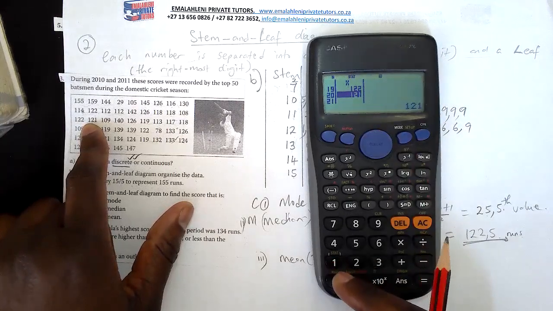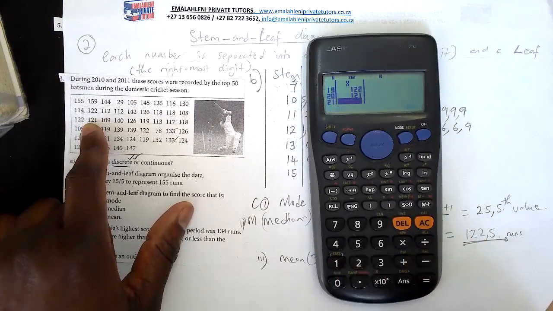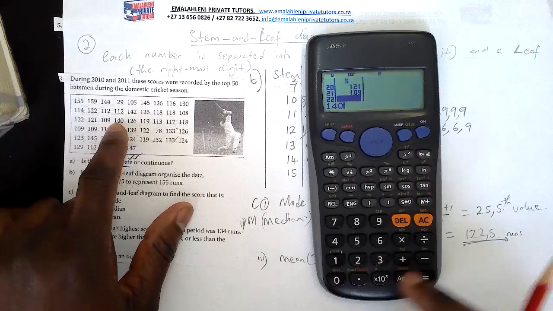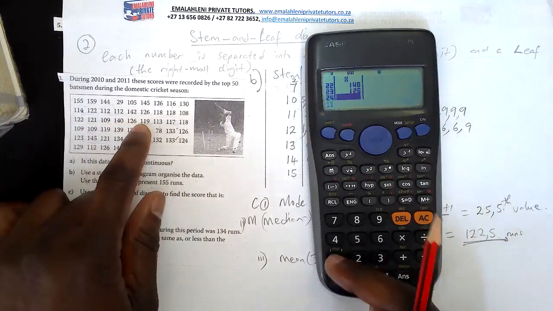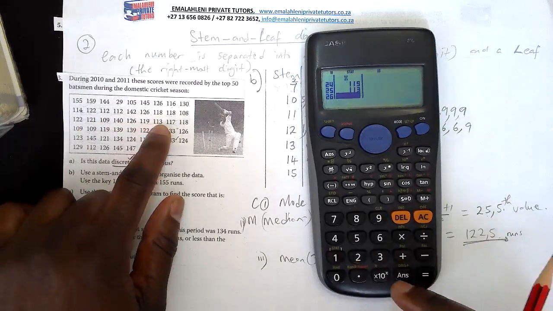Like here, let's say you made a mistake, then you're going to write it again. Then you press equal. That's what you do, so that you can correct any value that you have made a mistake on. So you need to pay attention to what you are doing, focus, so that you don't skip any value.